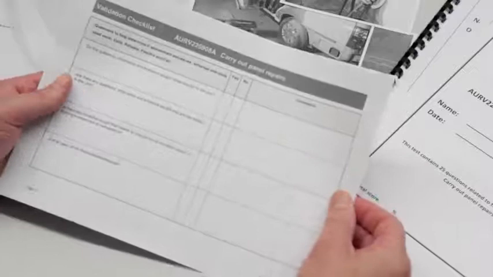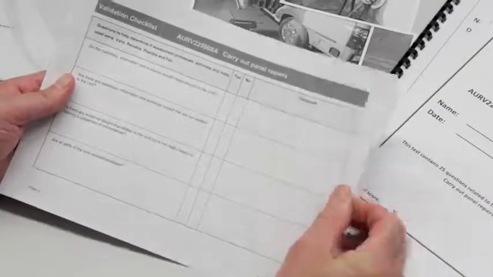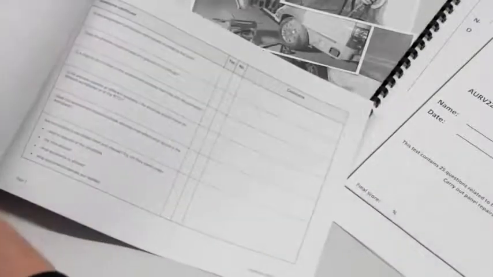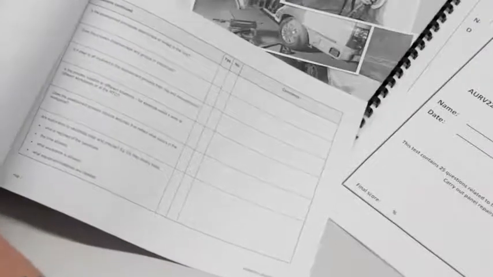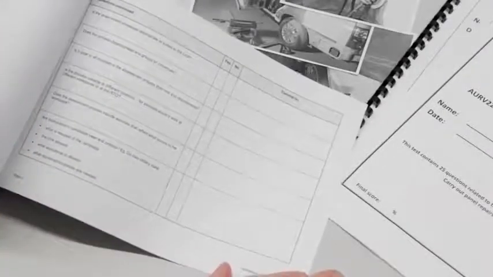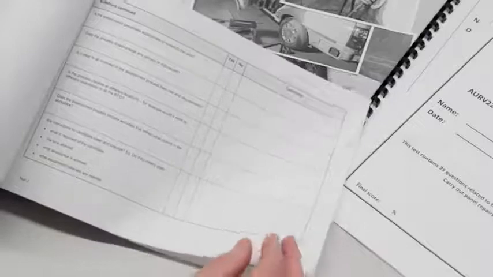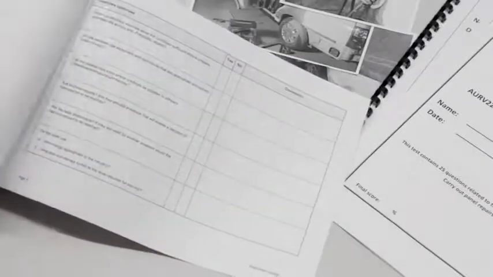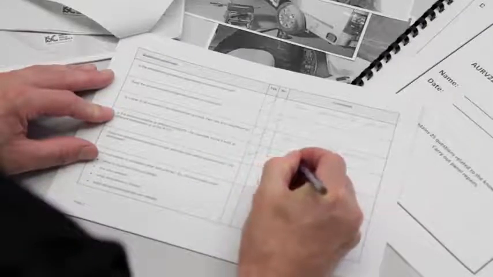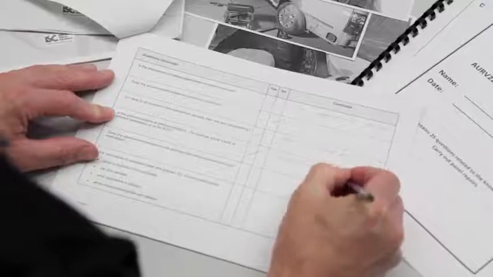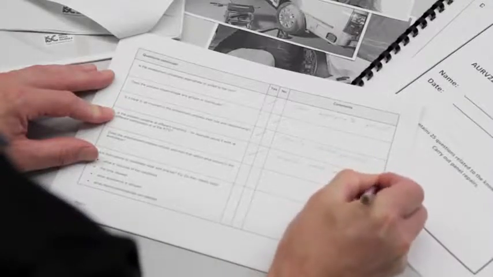Now it's time to evaluate. To help you do this, we've provided a validation checklist. The checklist is a list of questions you can ask yourself as you look at the assessment documents. It includes a space to tick yes or no to each question and an area to write comments. Having a completed validation checklist will be important when we meet online for the group video meeting.